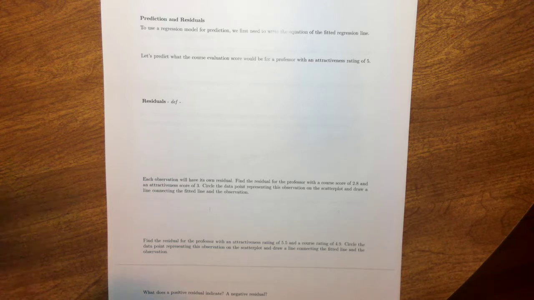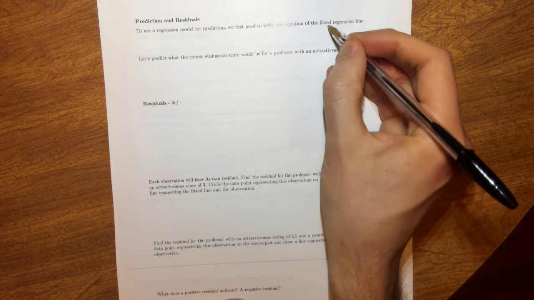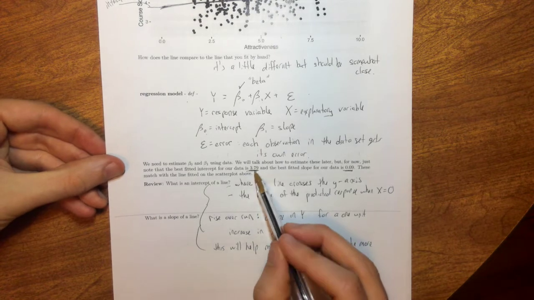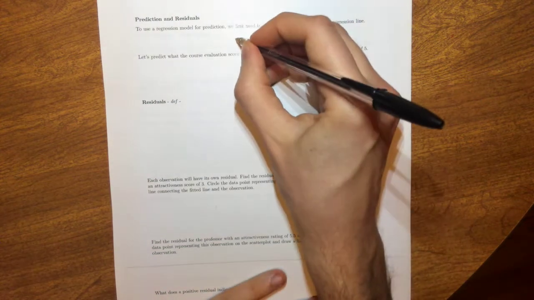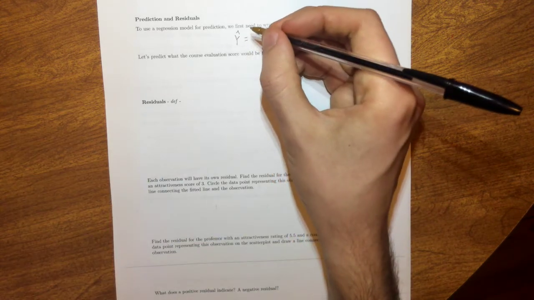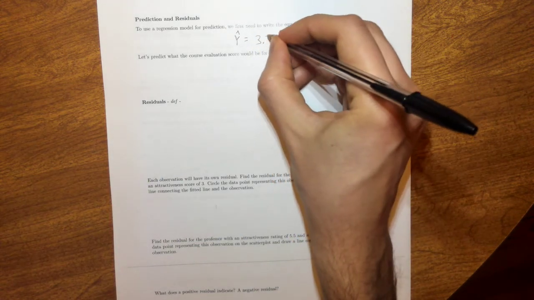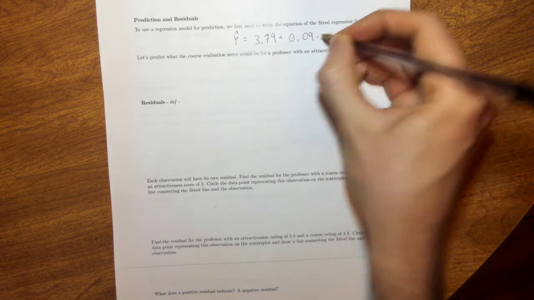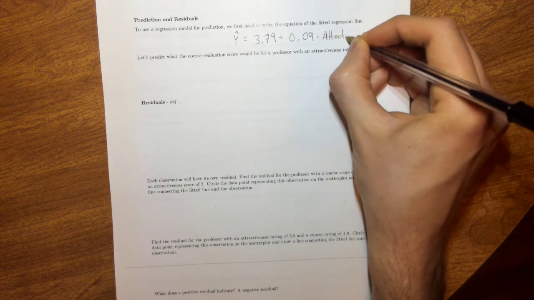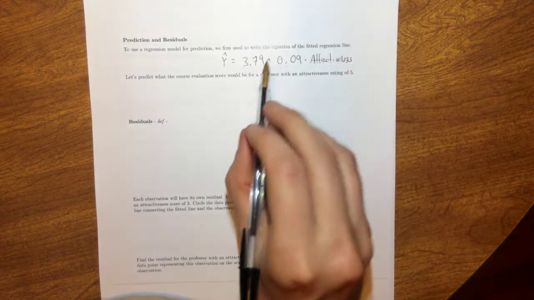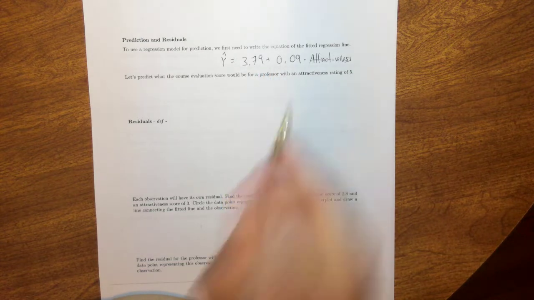For prediction, we first just need to write the equation of our fitted regression line. Last time we said that the fitted intercept was 3.79 and the fitted slope was 0.09. So my predicted course score is going to be that fitted intercept plus whatever that fitted slope is times our predictor. This is just an equation of a line.